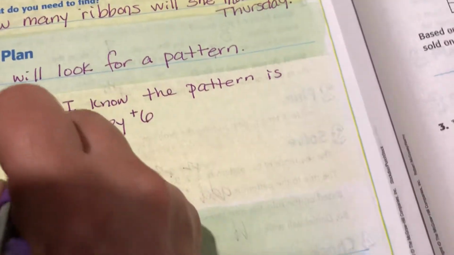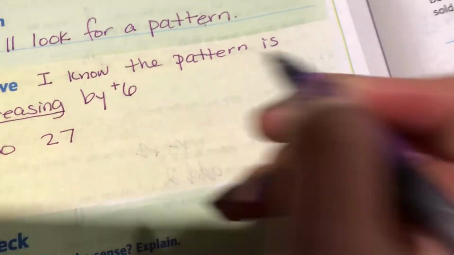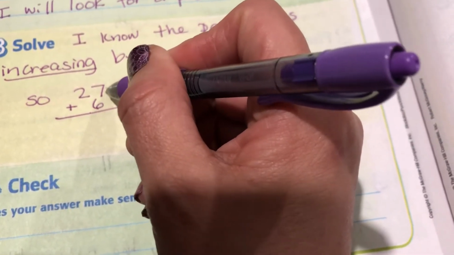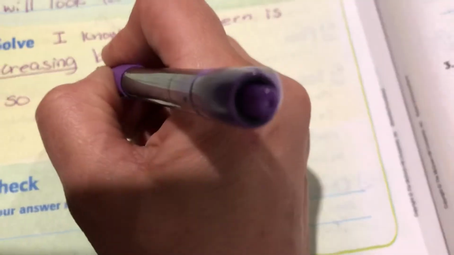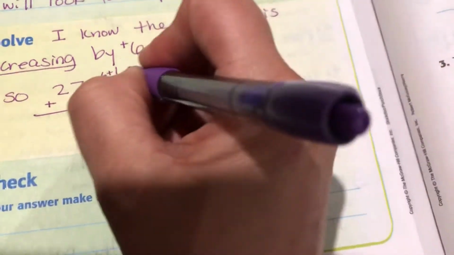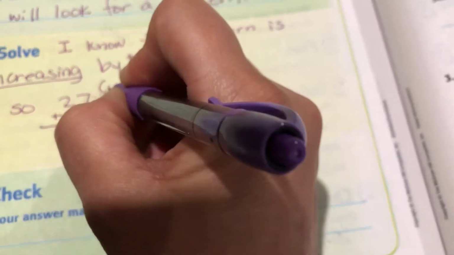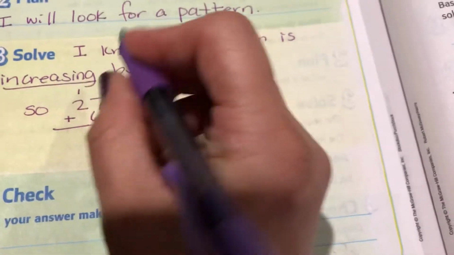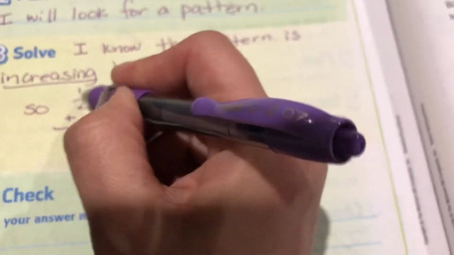Okay? So 27 plus 6 is going to give us our answer. So 7 plus 6 is like 6 plus 1, right? And 6 plus 6 is 12, plus 1 is 13. Carry the 1, bring down the 3, 2 plus 1 is 3.